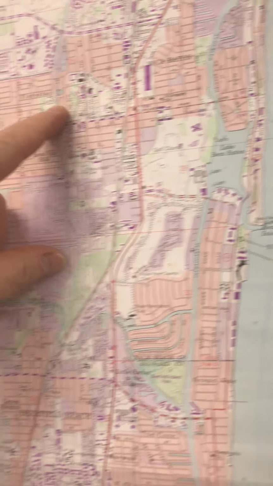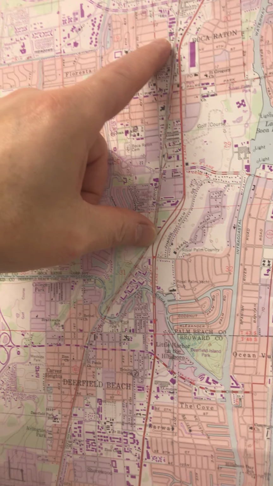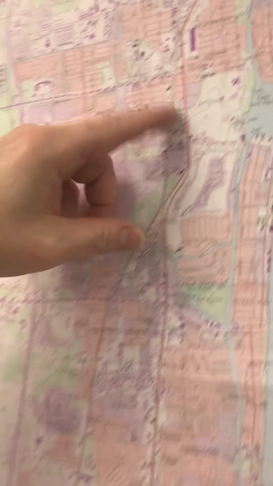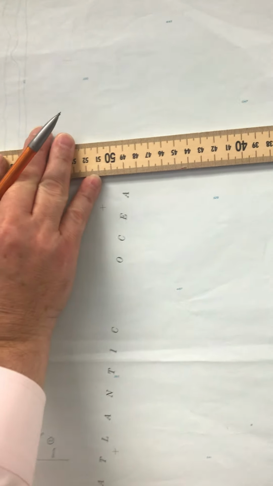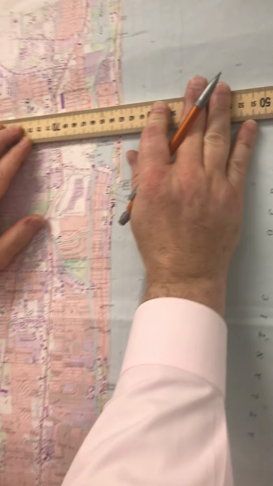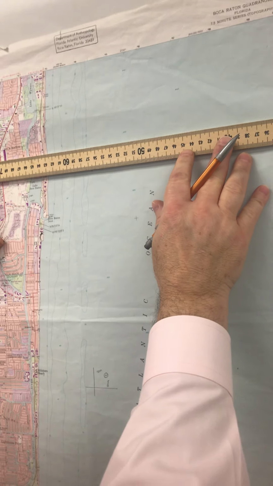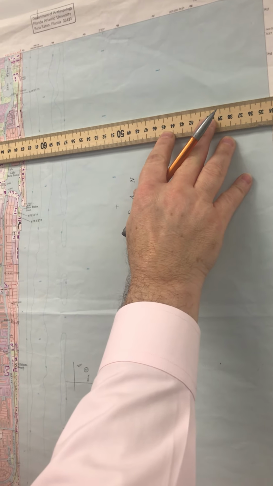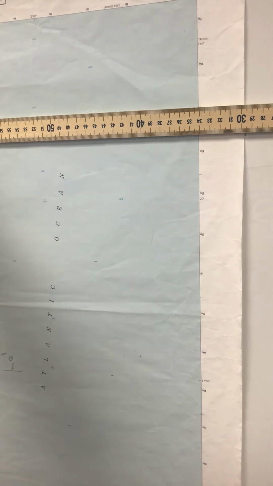So the problem is that if you want to measure the UTM coordinate of some point over here, there's no line to measure from. What you need to do is take a meter stick, find the tick mark here, and then find the corresponding tick mark on the other side that has the same UTM coordinate, and draw a horizontal line there.